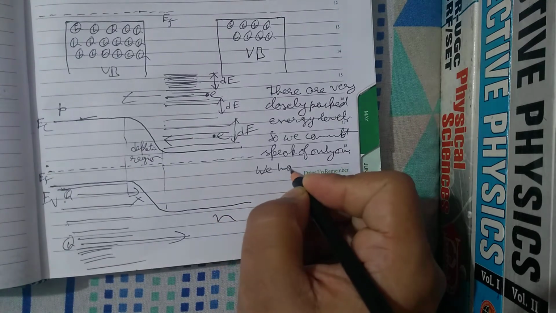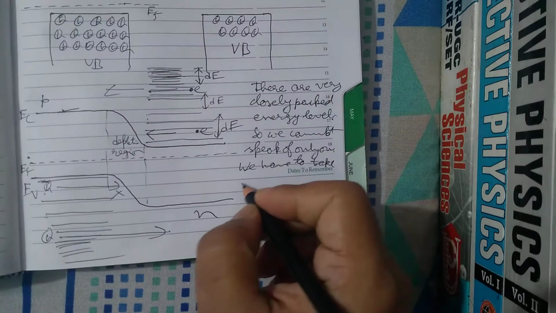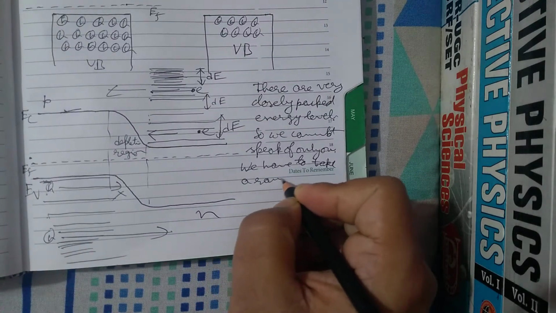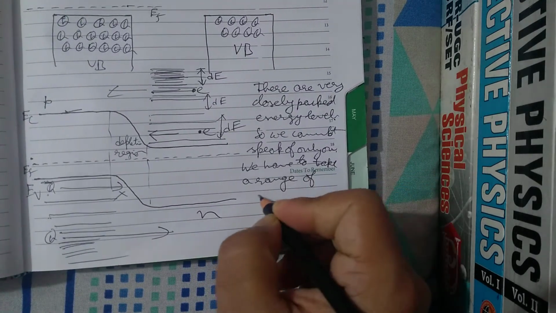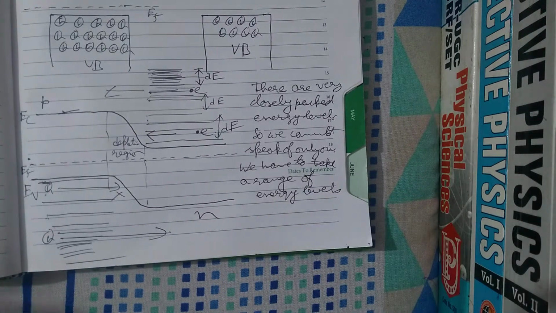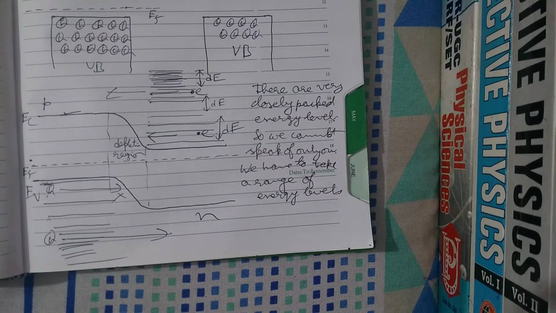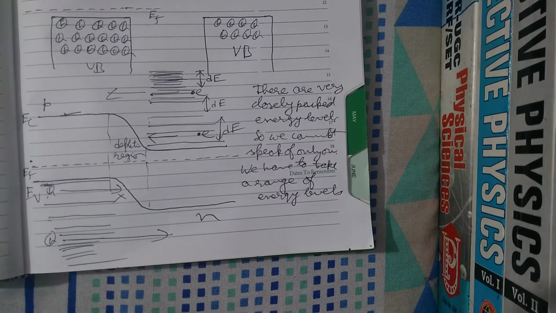We have to take a range of energy levels and see what happens.